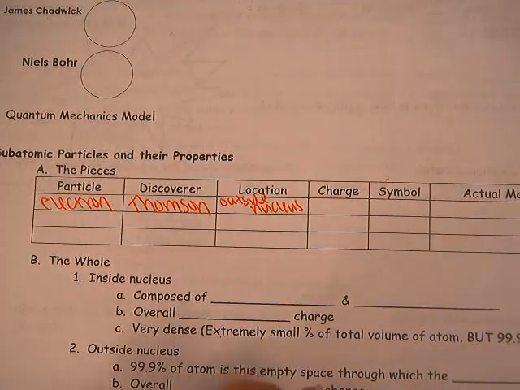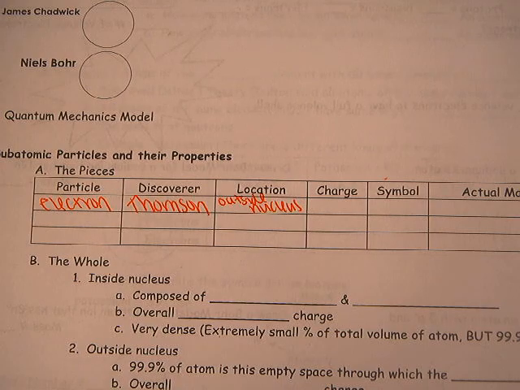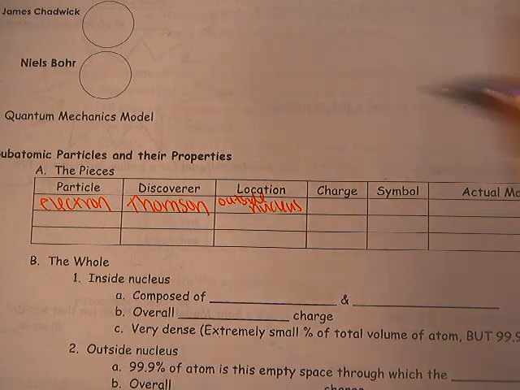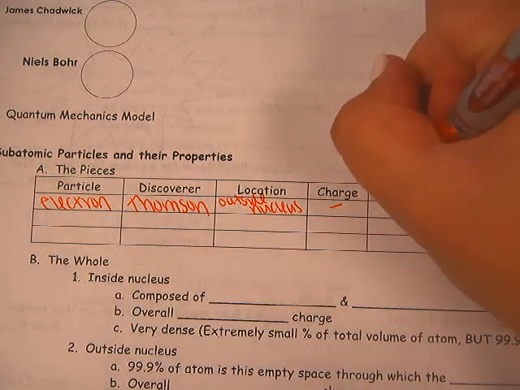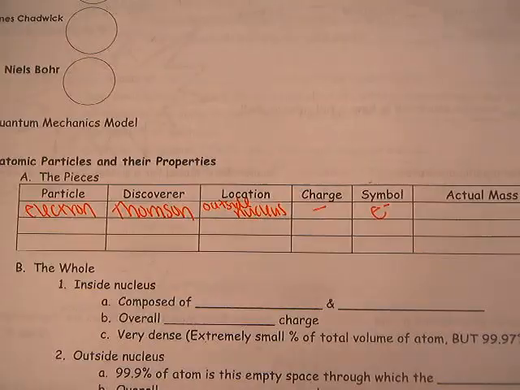And then the charge of an electron, is it positive, negative, or neutral? Negative. Negative, thank you. I'm going to abbreviate that with just a negative sign. The symbol then that I use for electron is just an E with a negative sign.